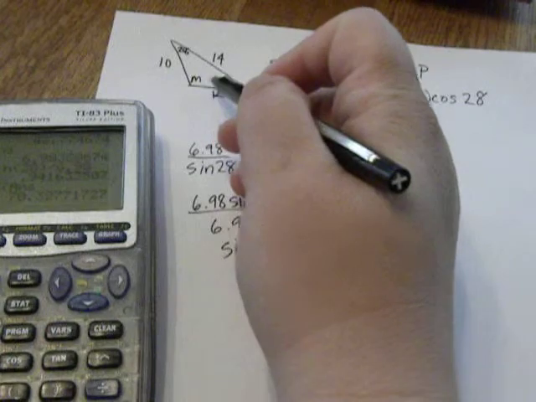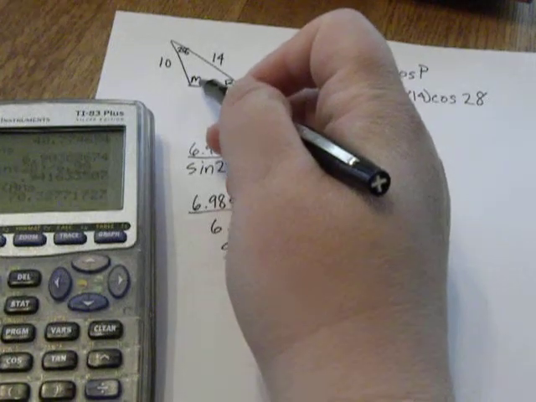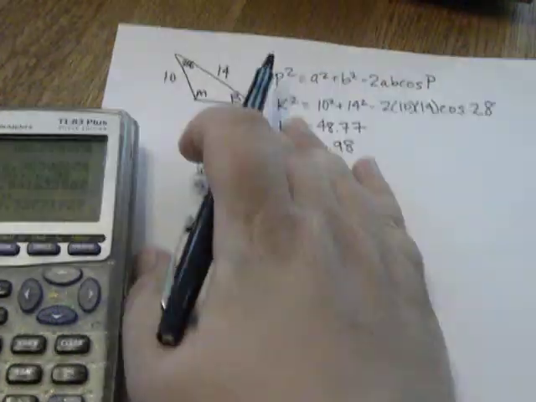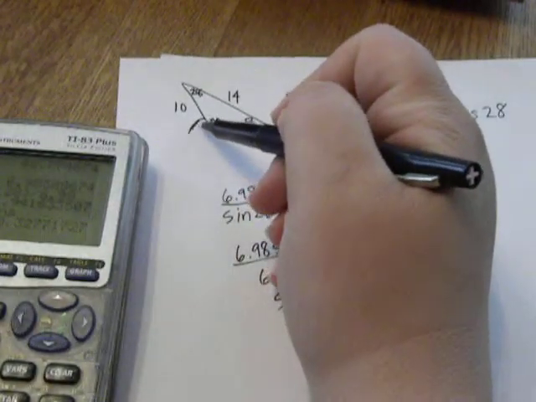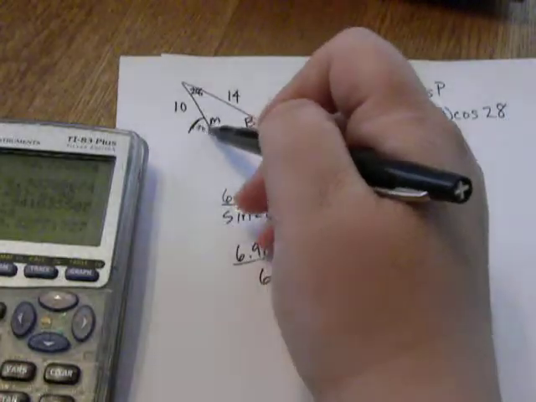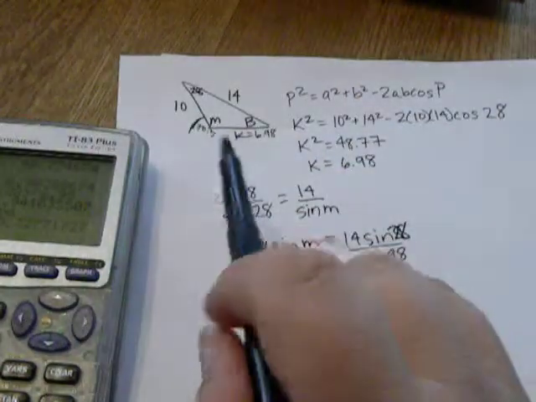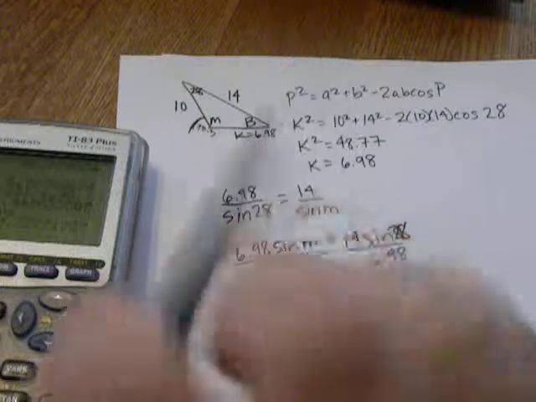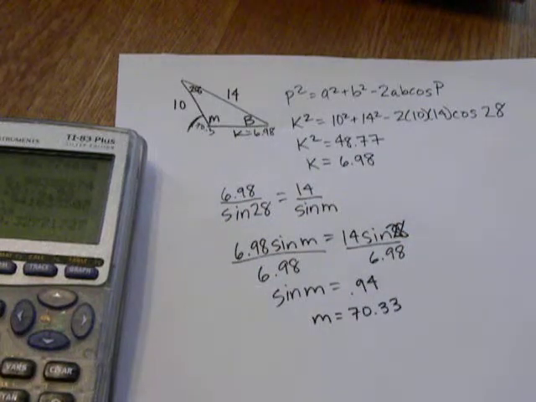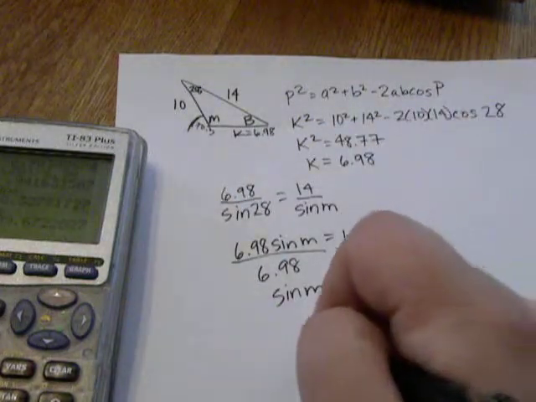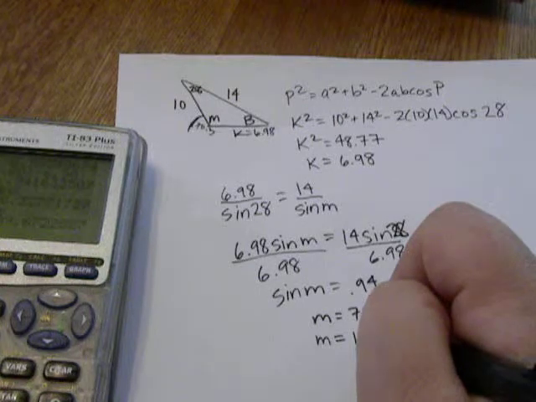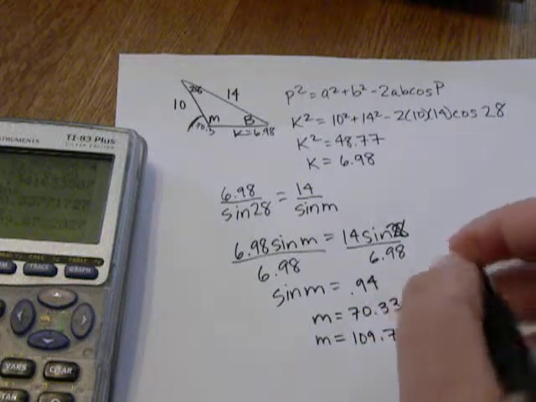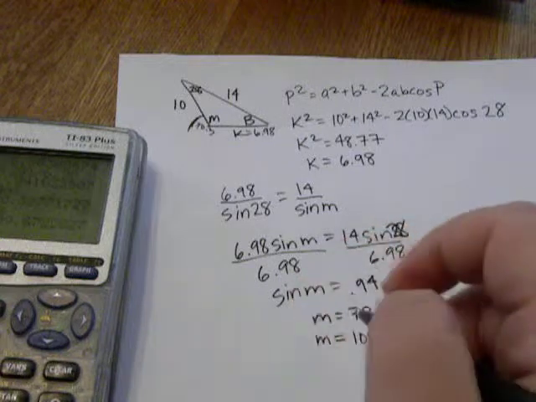When you look at that, that is not a 70-degree angle. It's bigger than 70 degrees. And actually what it's saying is that this angle here is the 70.3. So that's that ambiguity we talked about before. So you need to subtract that from 180. 180 minus 70.3, and you get that M is actually 109.7. So M is 109.7.